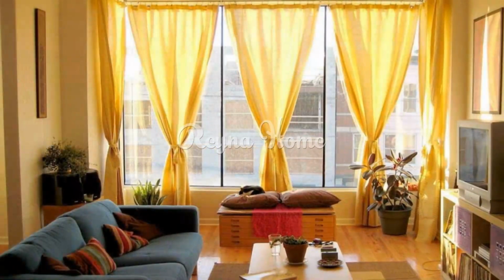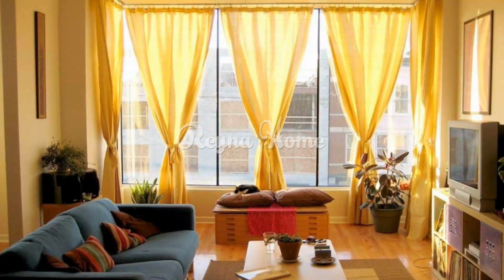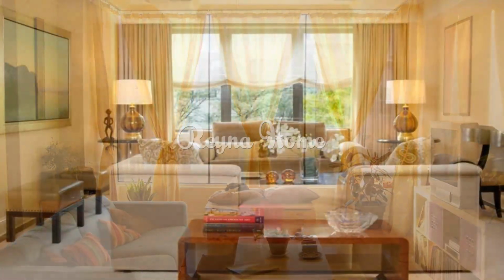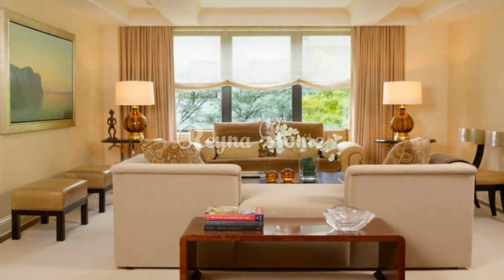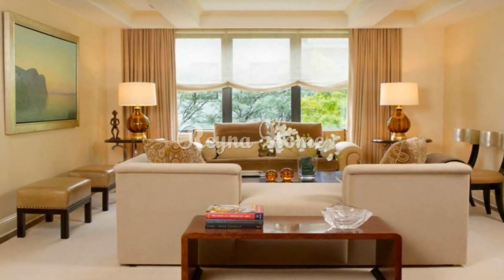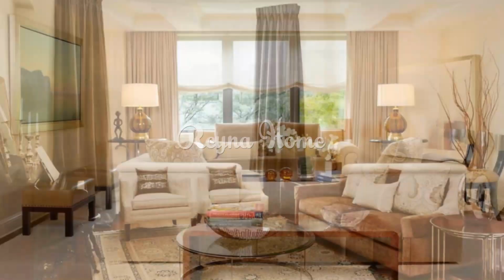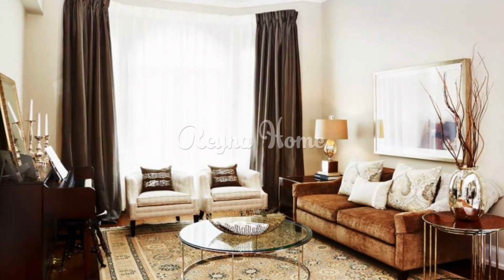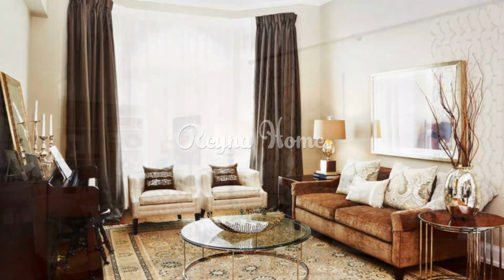In this video, we will explore captivating modern living room curtain ideas that cater to a range of tastes and design preferences. From minimalist sheers to bold patterned drapes, these ideas are bound to transform your living room into a stylish sanctuary. Minimalist elegance. Sheer elegance.